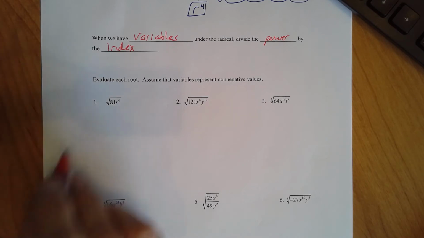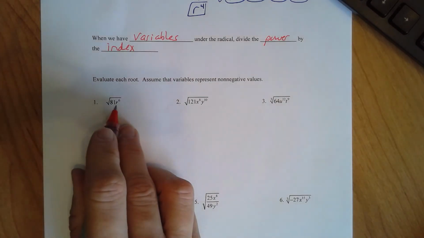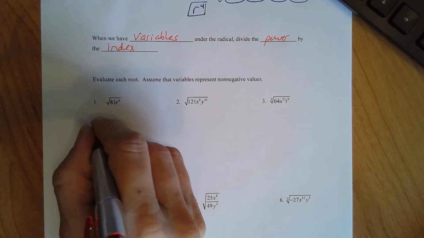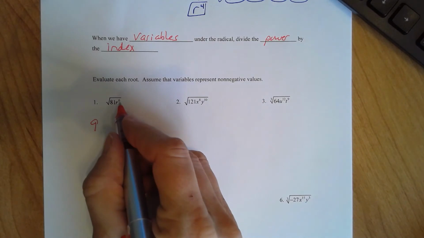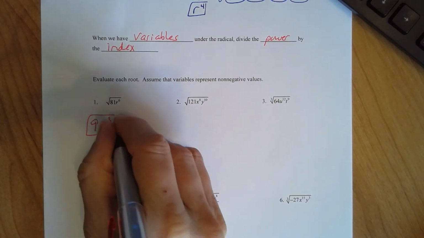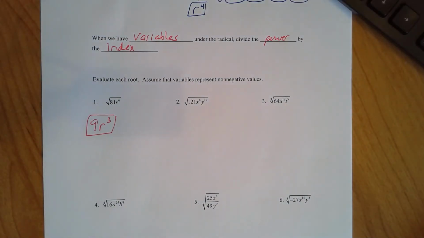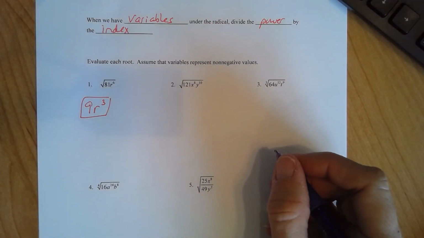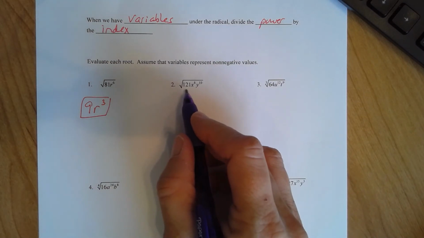So on number 1, we have the square root of 81, r to the 6. Can we multiply a number twice and get 81? Yes. 9 times 9. And then we take 6 divided by 2, and 6 divided by 2 is 3, so we end up with 9r to the 3rd. Again, try and know all your square roots and cube roots up to a good amount, so you're not using your calculator.